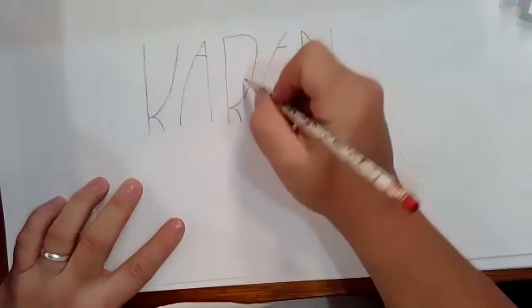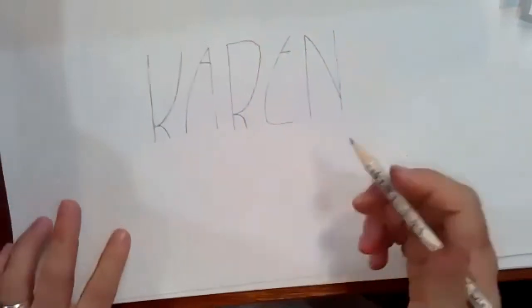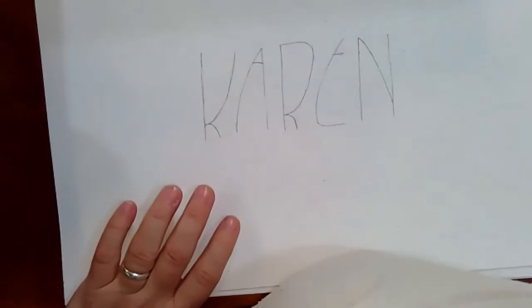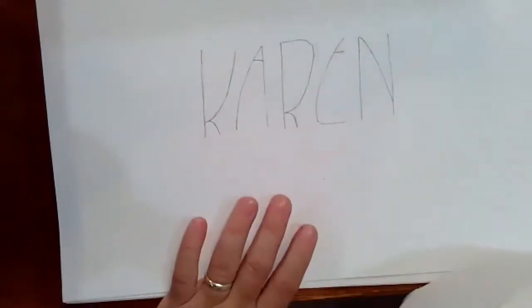So I've already got that kind of happening on the K and the R. So what would be the kinds of things I would do with this K? I'm going to do this in ink, just so this looks a little bit darker. Where's my marker? Hang on a second.